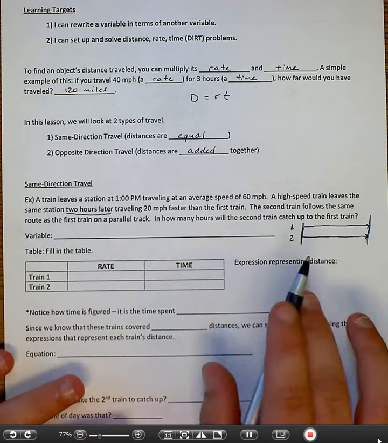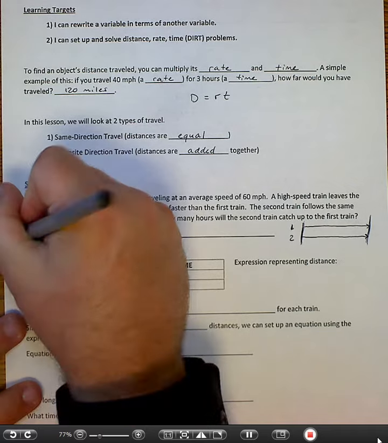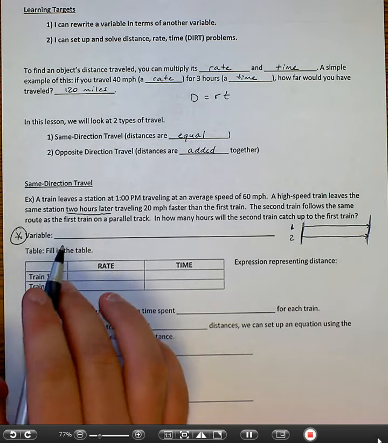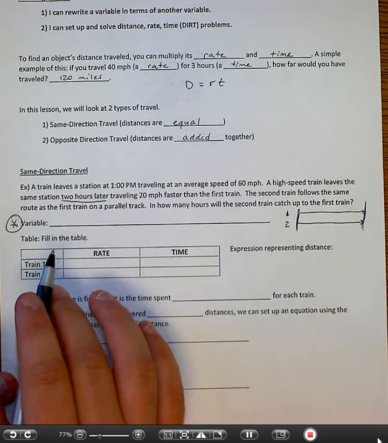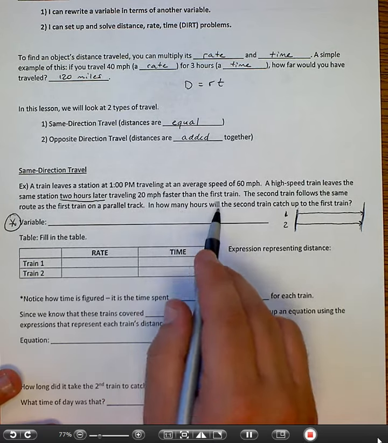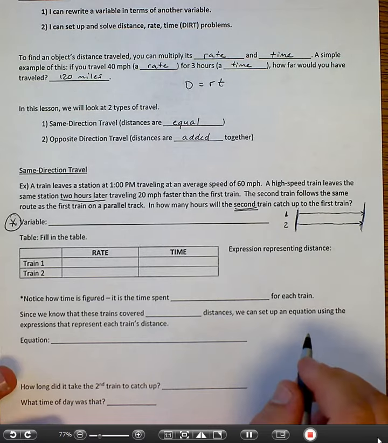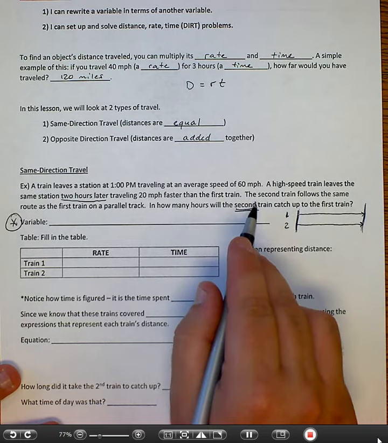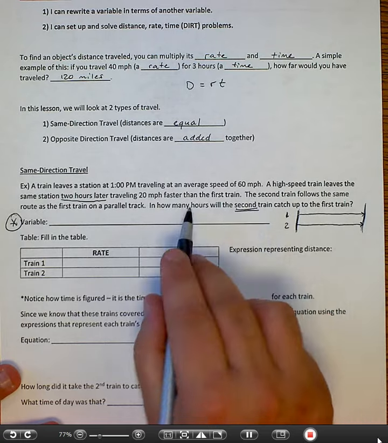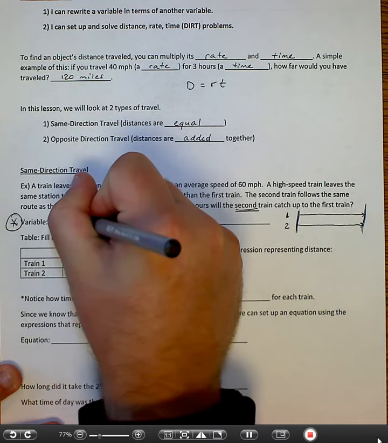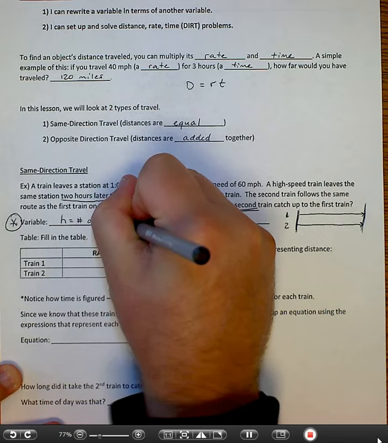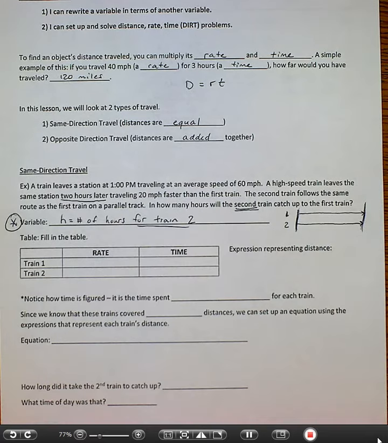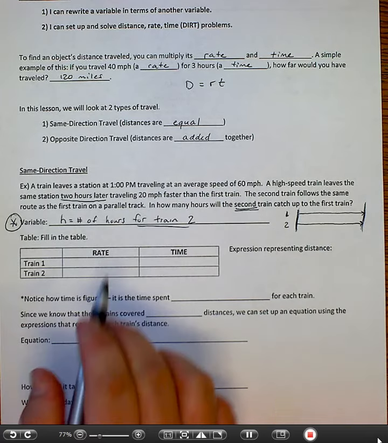Let's first define our variable. That is key number one. It helps a ton if you can do this correctly. Does it matter? Technically, it does not matter. But we can be smart about it. If I'm looking at this, it says, in how many hours will the second train catch the first train? I care about the time for the second train. I can define my variable that way. So I'm going to say h is number of hours for train 2, specifically train 2.